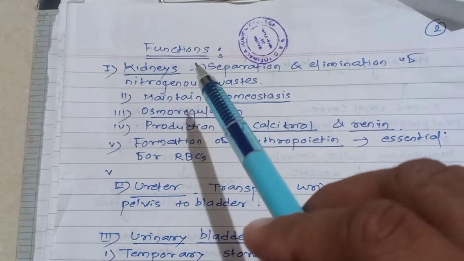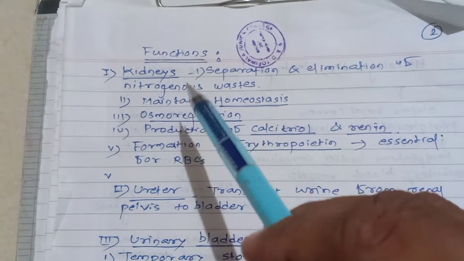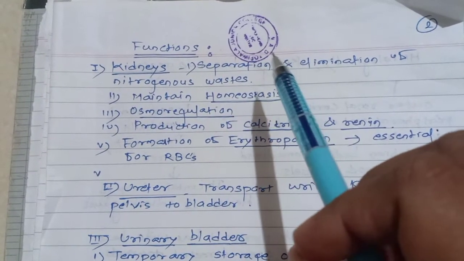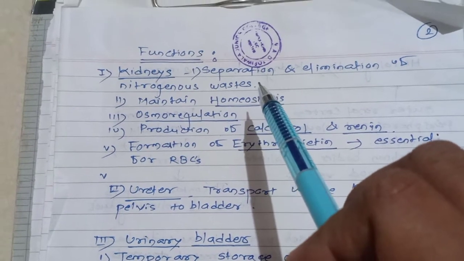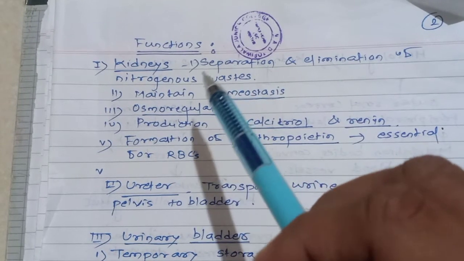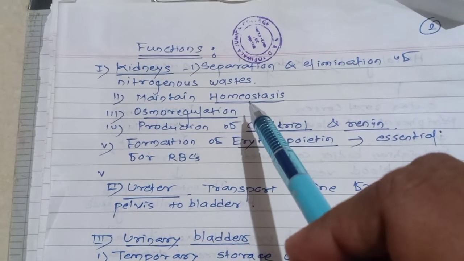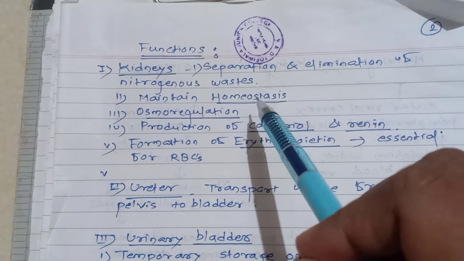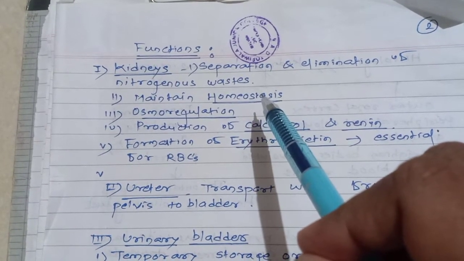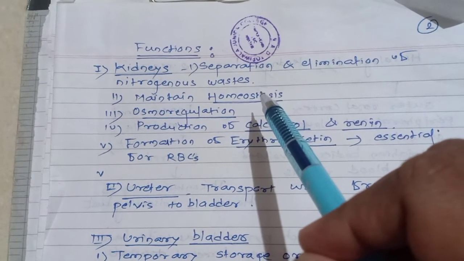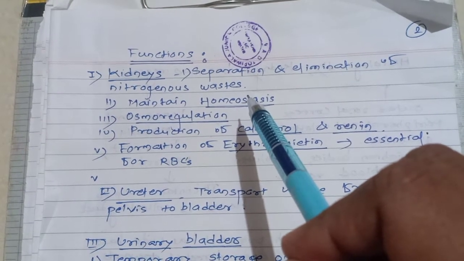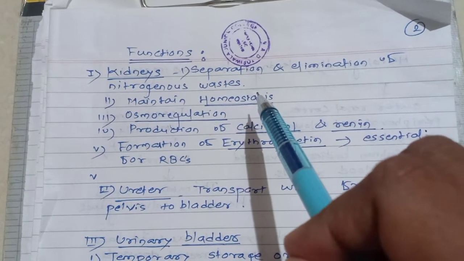The kidneys, which we studied, are a paired structure, and they carry out several functions. The first function is separation and elimination of the nitrogenous waste material. Elimination means throwing this waste material outside the body. Second one is maintaining homeostasis. Homeostasis means that if the environmental temperature changes, the body temperature does not change; it is maintained constant inside the body.